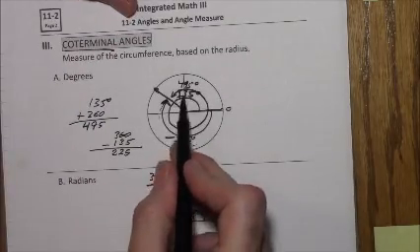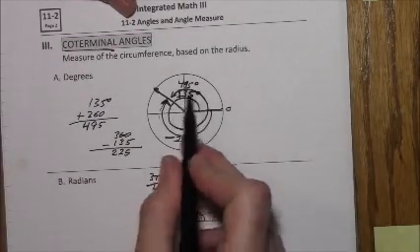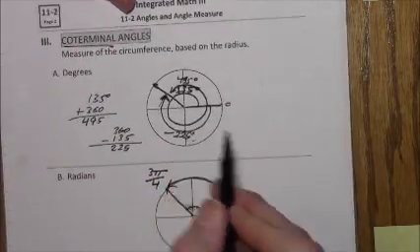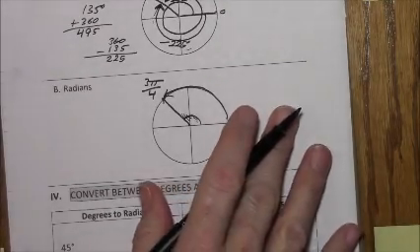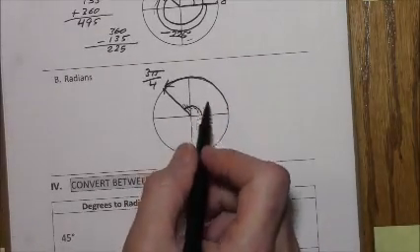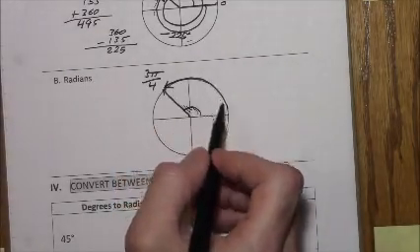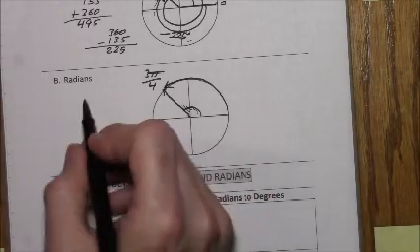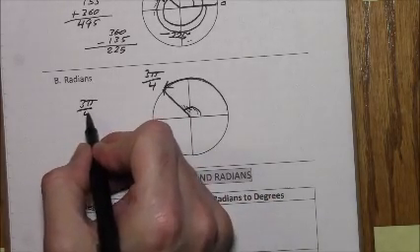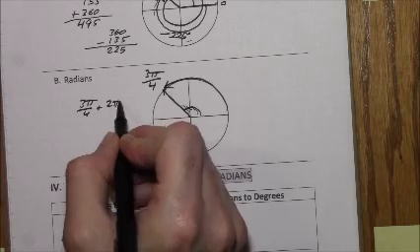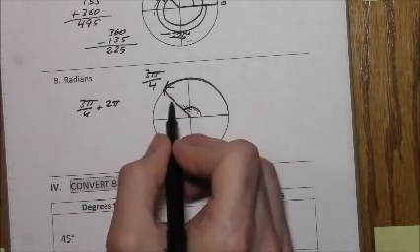But just like here, we could add another 360 or subtract a 360 from there. We could do the same thing here. So here, if we go this way around again, it would be 3 pi over 4 plus 2 pi, which is what it would take to go around again.